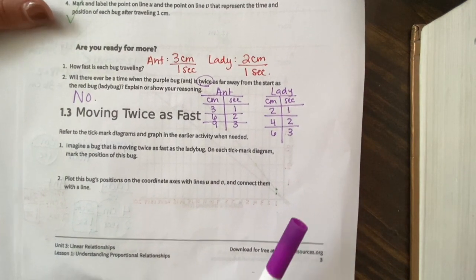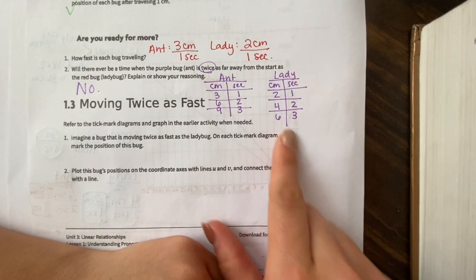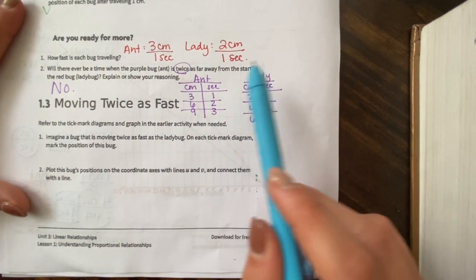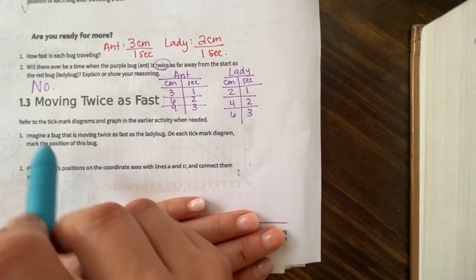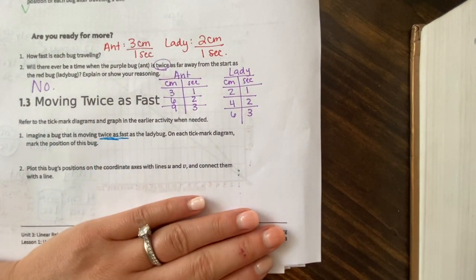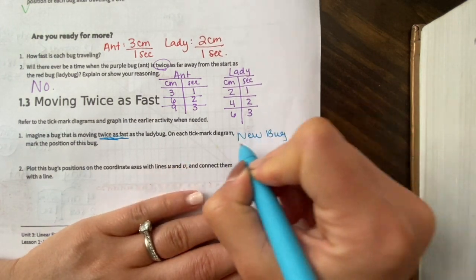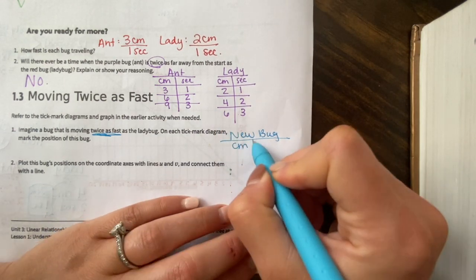Okay, so now 1.3. Imagine a bug that is moving twice as fast as the ladybug on each tick mark diagram. Mark the position of this bug. Okay, since we already have this table going, you don't have to do this. I'm going to do this just because we've already started this, so I think seeing twice as fast on a table may help you a little bit. All right, so this is the new bug, and it's going twice as fast as the ladybug, so we're still going to do centimeters and seconds.